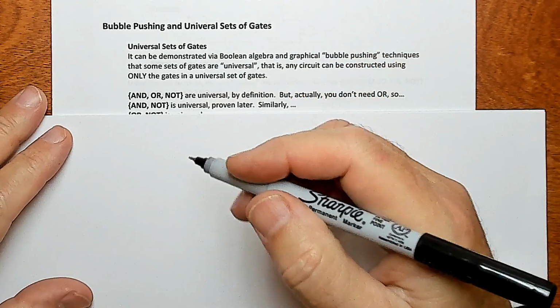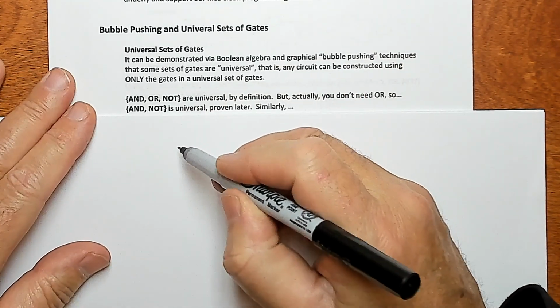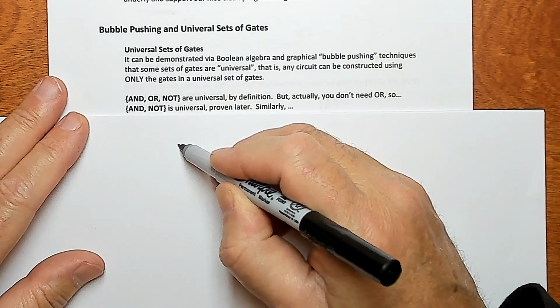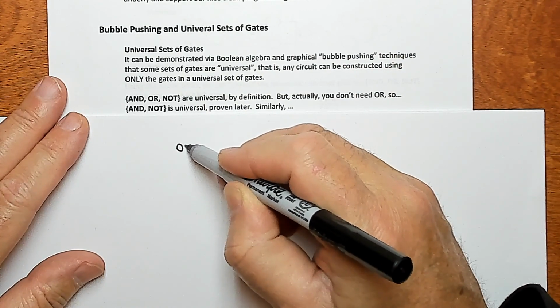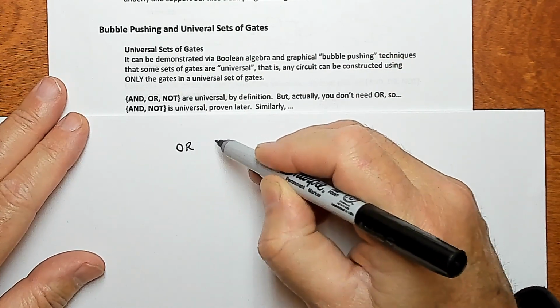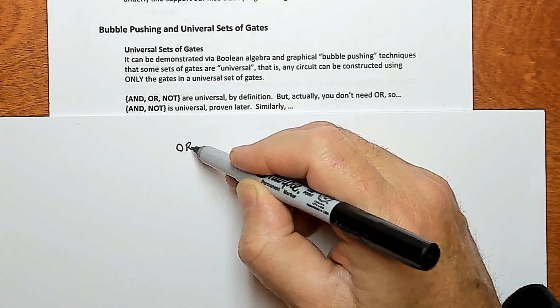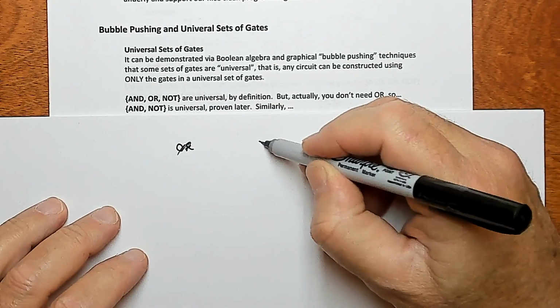So you can get by with AND and NOT. And I can prove that. By De Morgan's, let's do it this way.